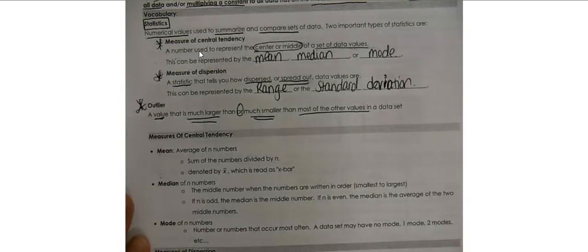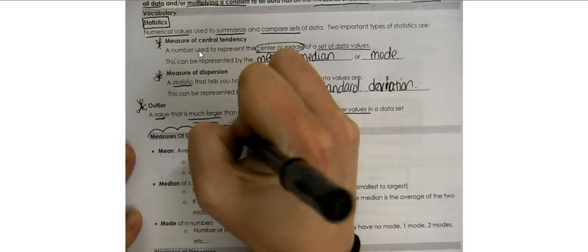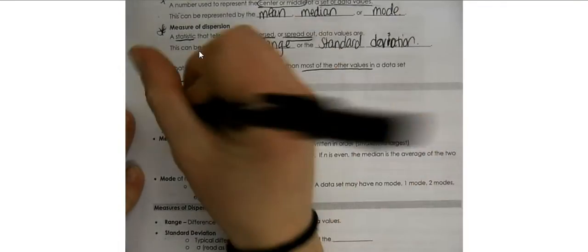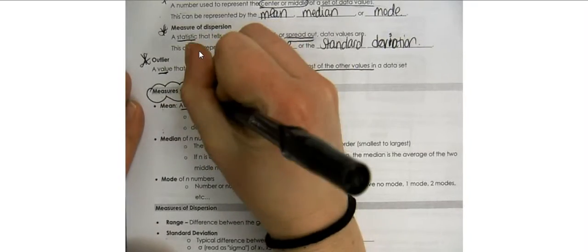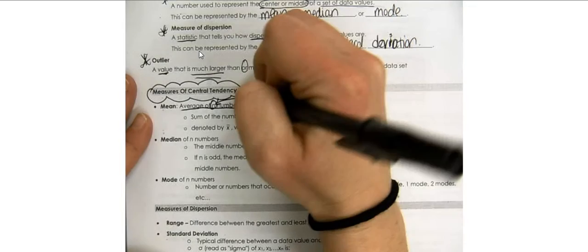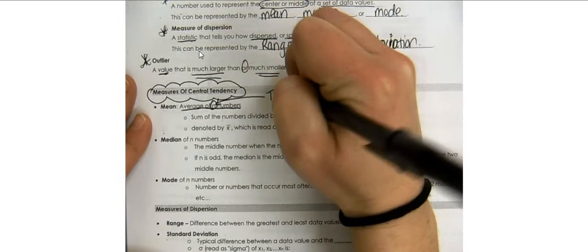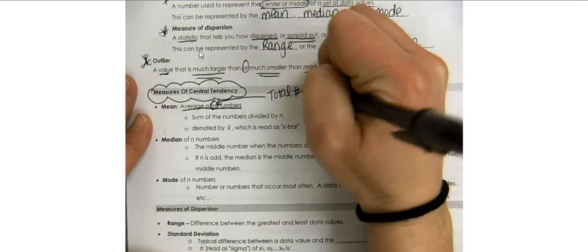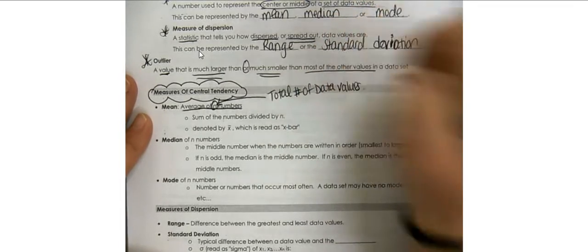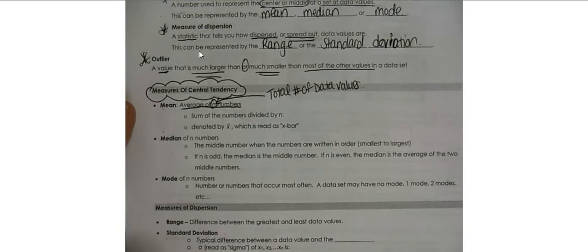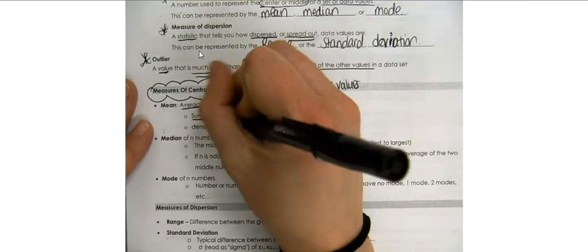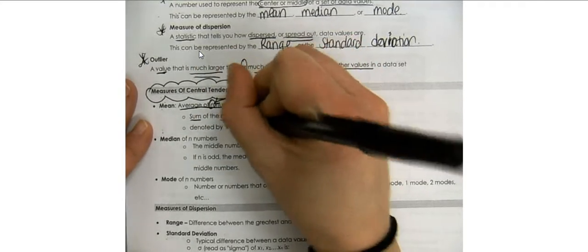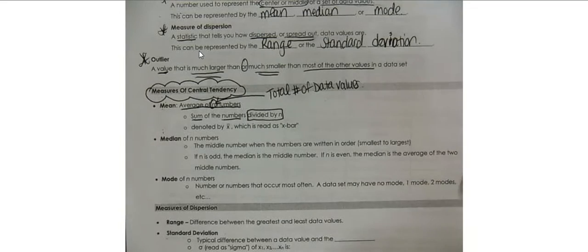So the next thing I want to do is talk about measures of central tendency in greater detail. The first one is mean. Mean represents the average of your n numbers. So n is something that you're going to see often, and n represents the total number of data values. The way to calculate mean is the sum of the numbers divided by n. So you add all of your numbers up and divide by the total number of numbers that you added together.